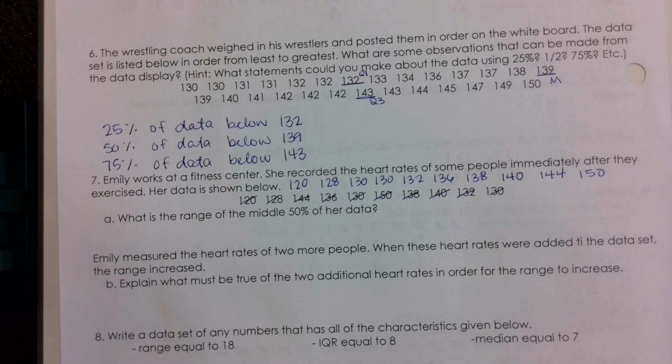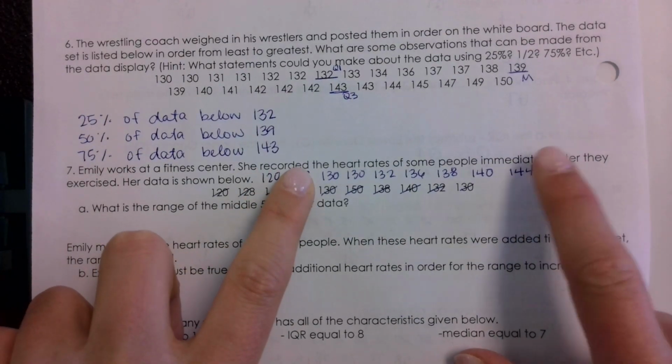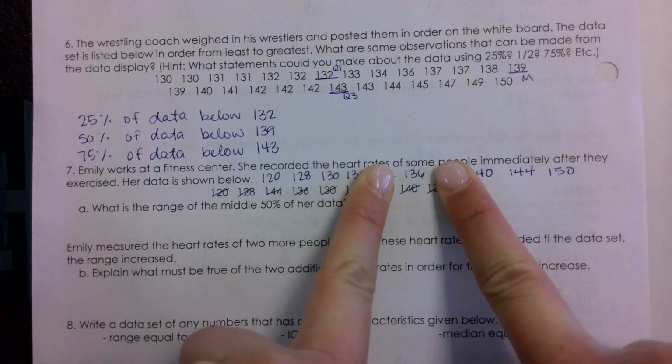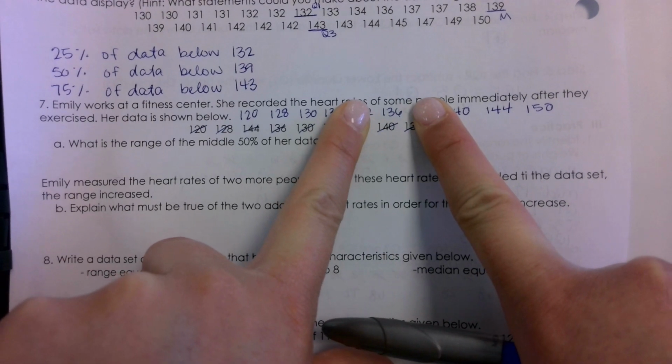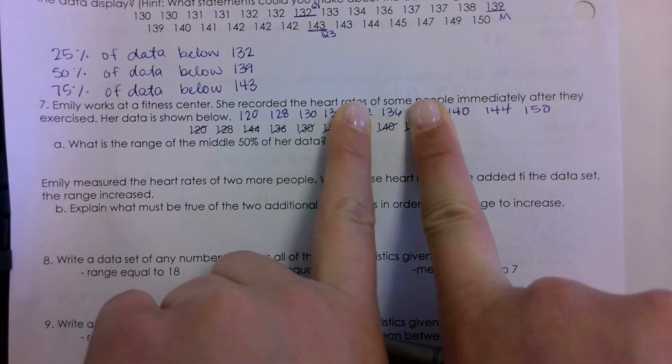So once you're in order from least to greatest, we can find the median. So where is that going to be? Where'd y'all find the median?